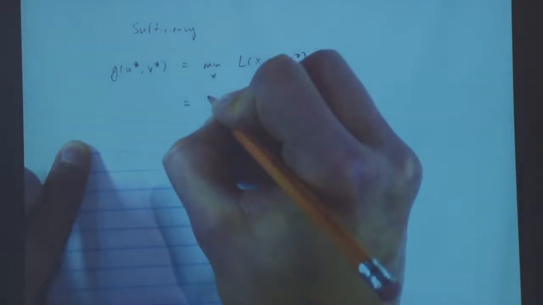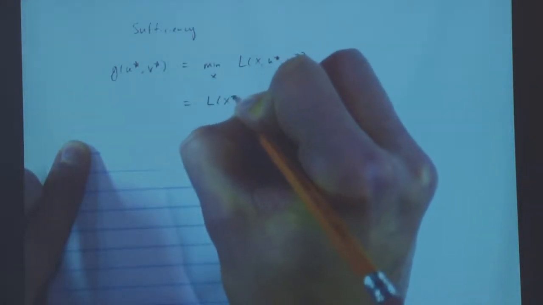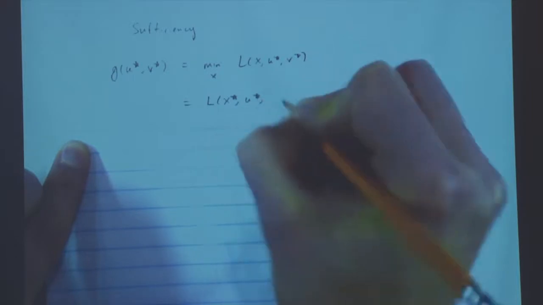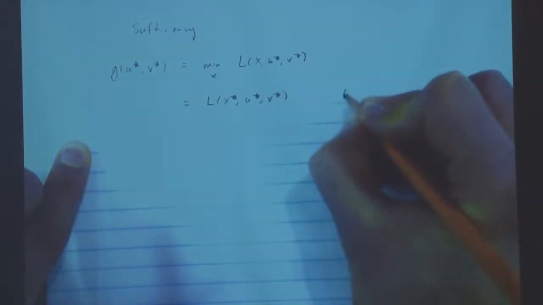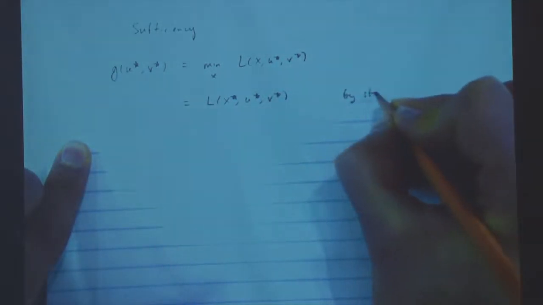That's just stationarity. So we know this is exactly equal to L(x star, u star, v star) by stationarity, the first of the 4 KKT conditions.